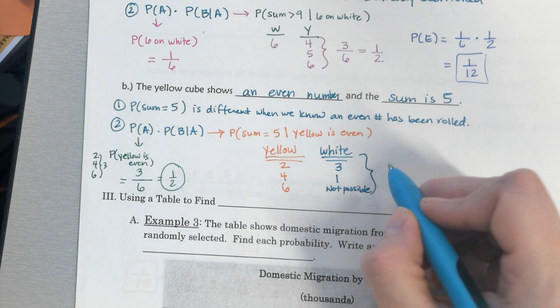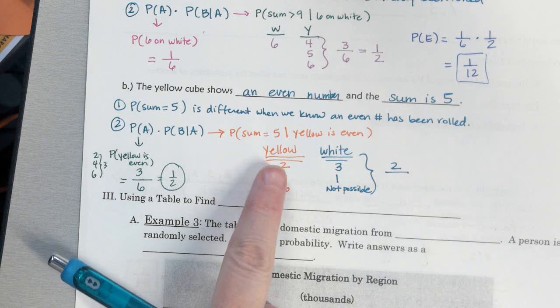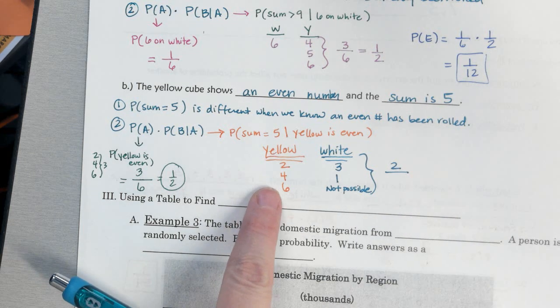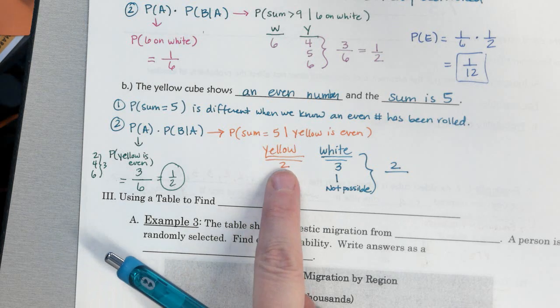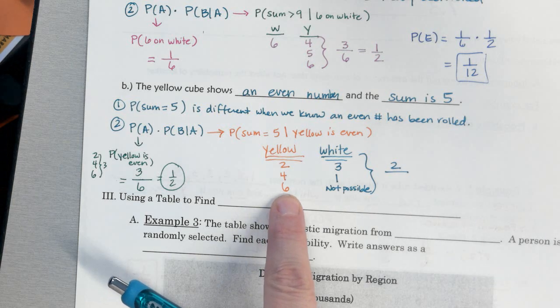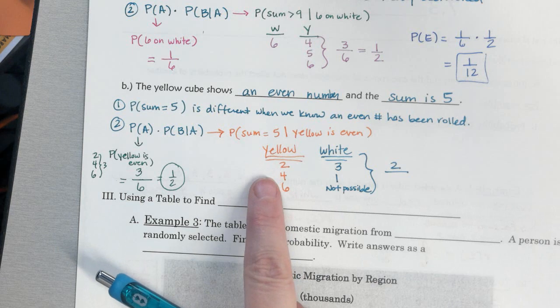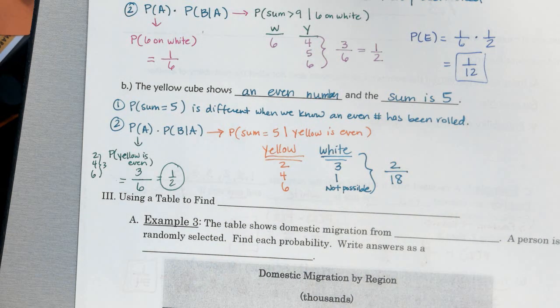2. Now, it's not 2 out of 6, because how many times would each one of these be? This would be out of 6, this would be out of 6, and this would be out of 6. So 6 and 6 and 6 would be 18. So it's going to be 2 out of 18.